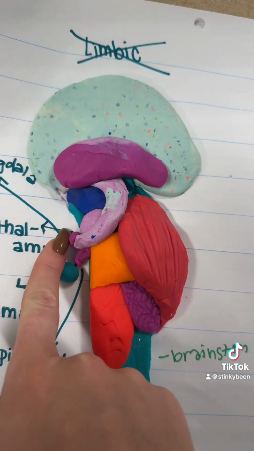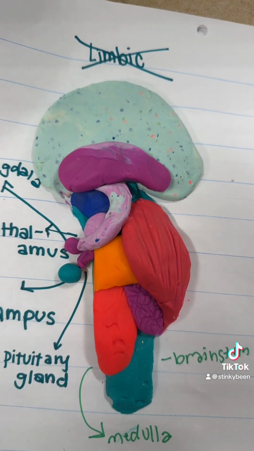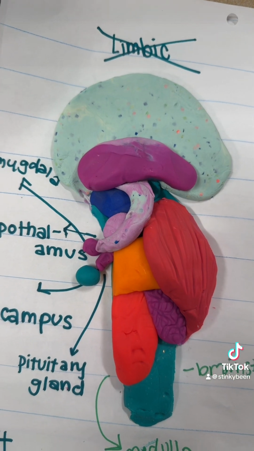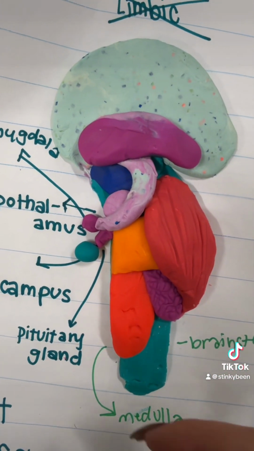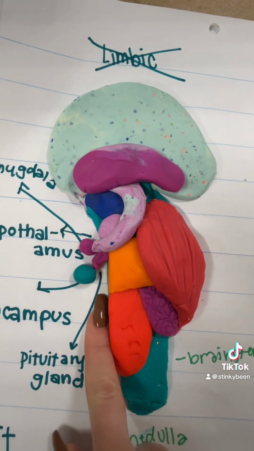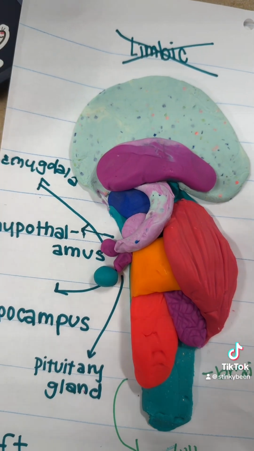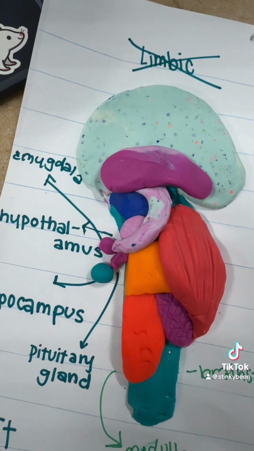It is involved with aggression and fear, and if it's damaged, it can cause people to be aggressive and not have fear, which can cause problems. Underneath here, we have the pituitary gland, which is basically the main control center for the bodily functions.